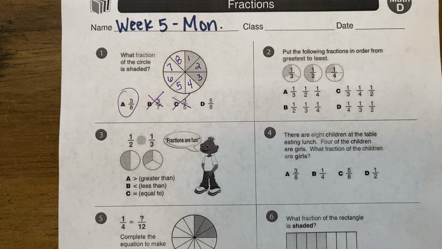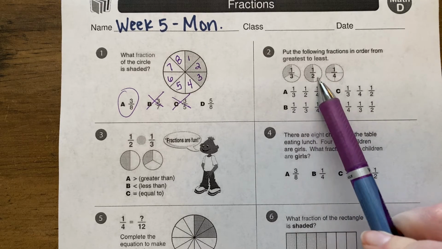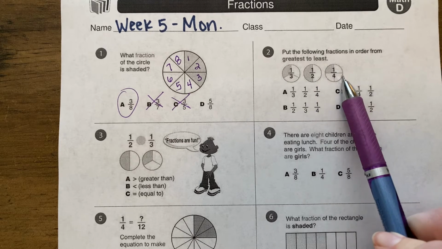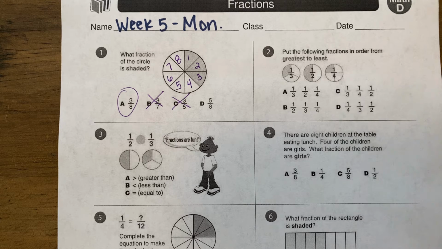Number 2, put the following fractions in order from least to greatest. We have not practiced this one, but I know that using the pictures, we can do it. We have 3 pictures. This one represents a third. This one is half. This one is 1/4. We're going to look at the shaded portion of our picture, and we're going to go from the circle with the most shading all the way down to the least shading.